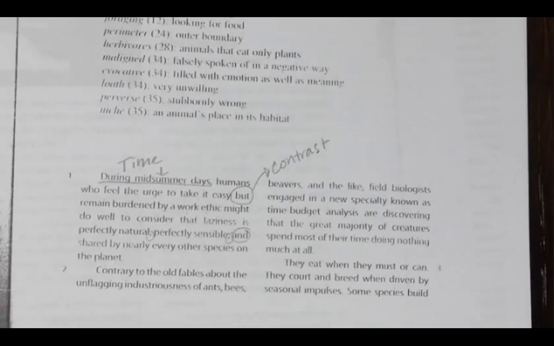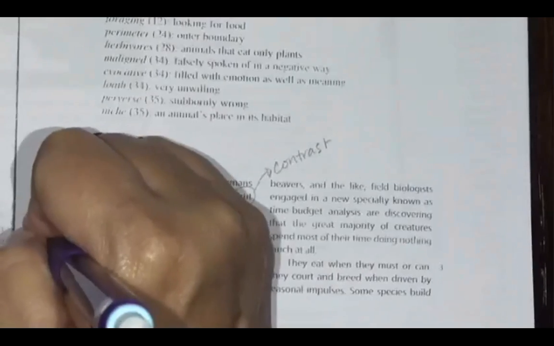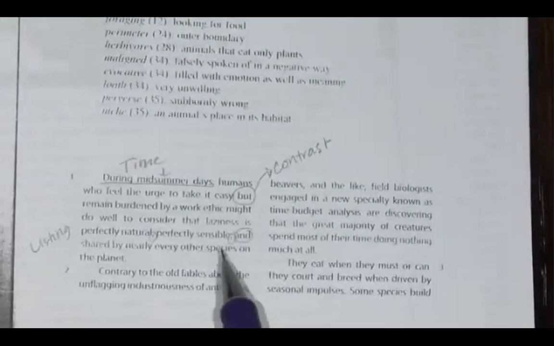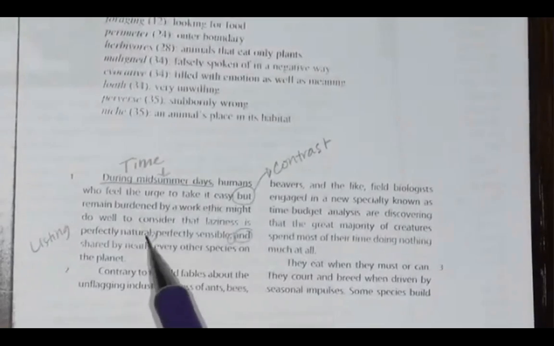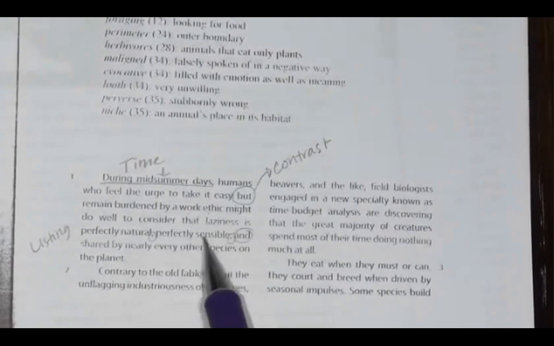What is that? I think you mean patterns. List? Yeah, because that's listing, right? There's a list there. And if it said, consider that laziness is perfectly sensible, perfectly natural, and shared by every species on the planet, it would still make sense, right? And it wouldn't change the meaning. So that's listing.